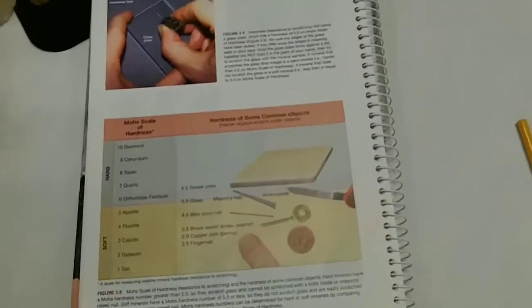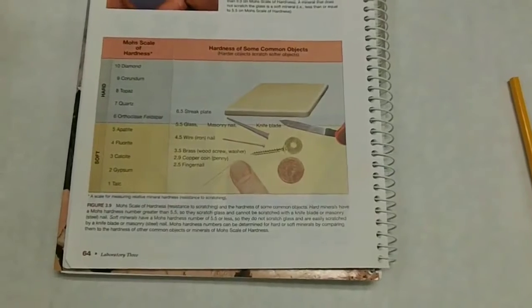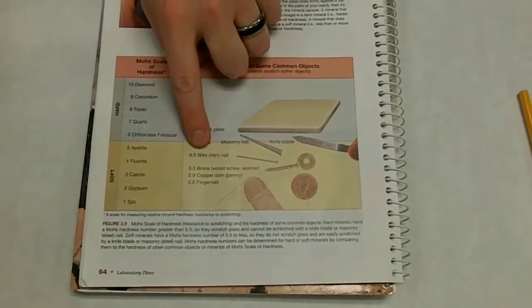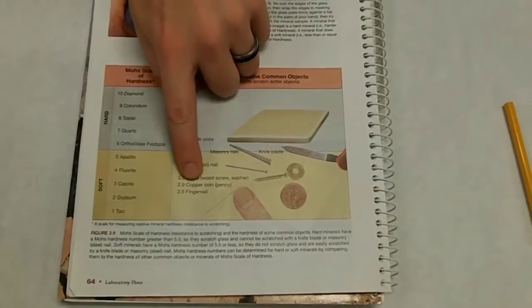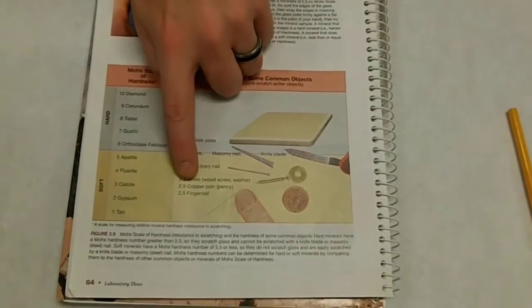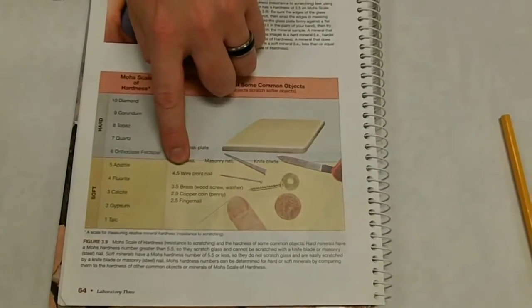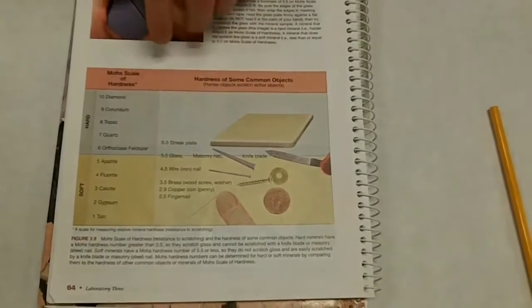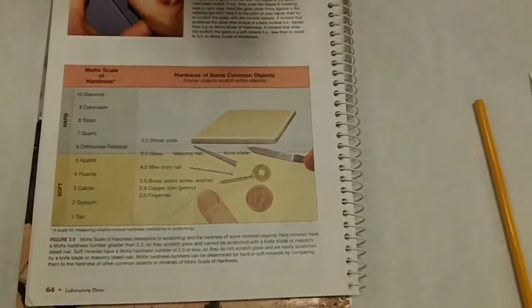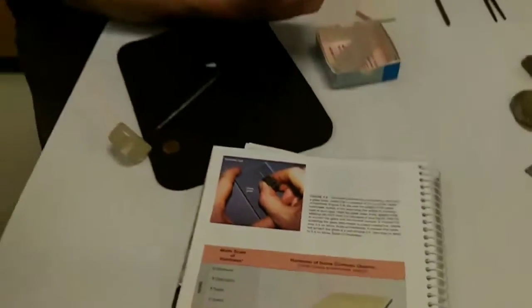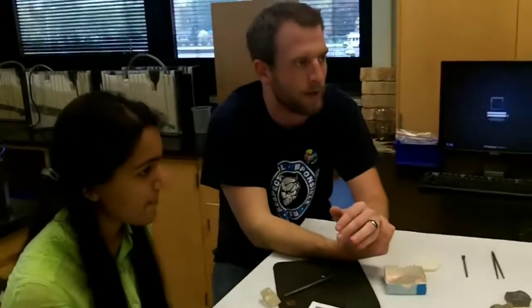So let's look to our table here. What's going to be the hardness? 4. Okay, so I just know it's softer than the nail, but harder than the penny. So I'm just going to estimate it's between 2.9 and 4.5. We give it a range, because we're not exactly sure if it's 4, if it's 3.2, somewhere in the middle. Okay? Should we do another one?